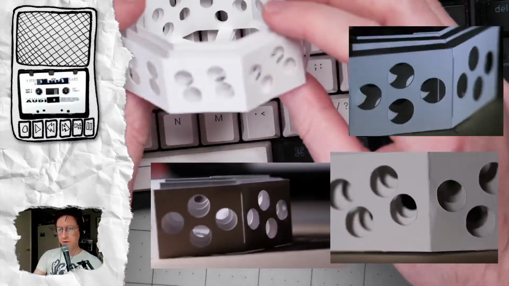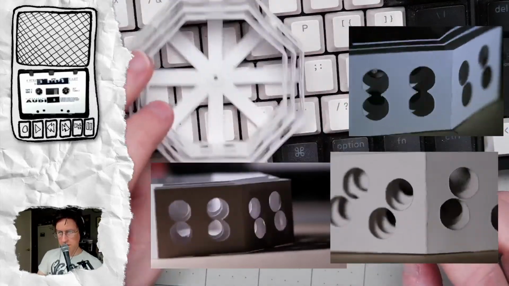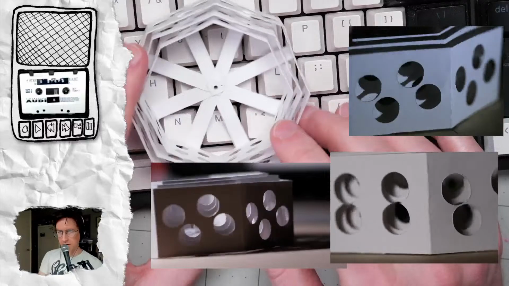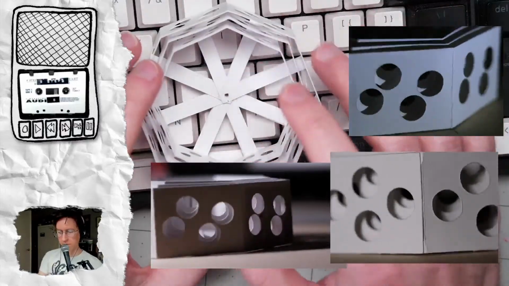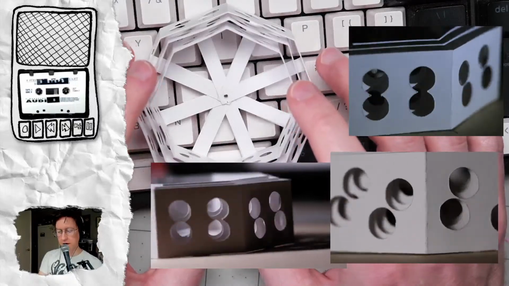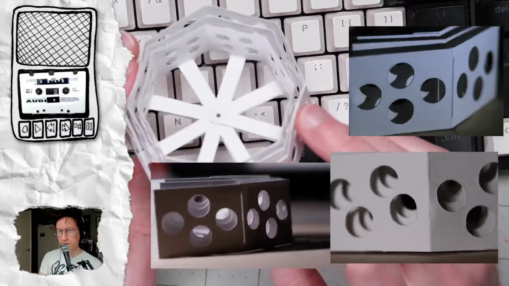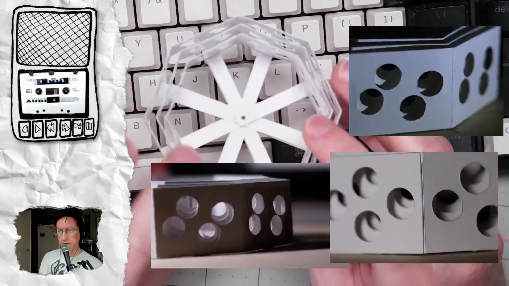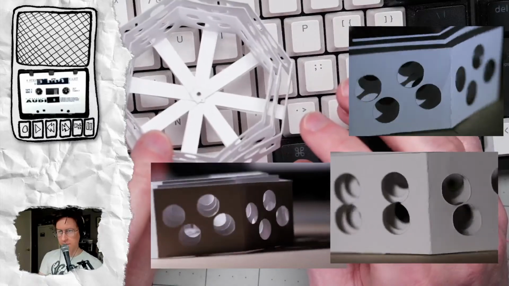Physical's right here, and you can see the structure of it. It's an octagon that has spokes going to the middle from each of these things. And it worked better and is more stable than the previous iteration, but it's not as good as I would like it to be.